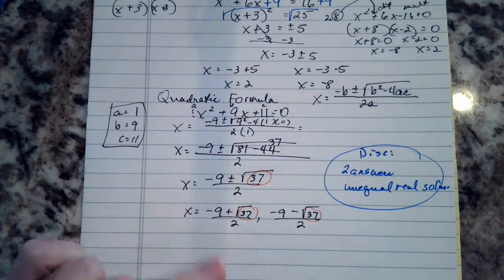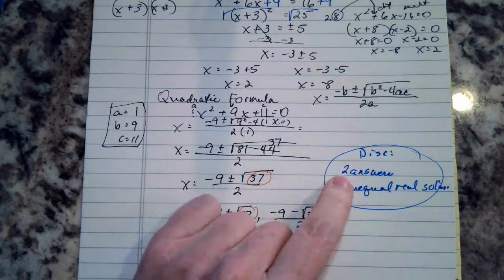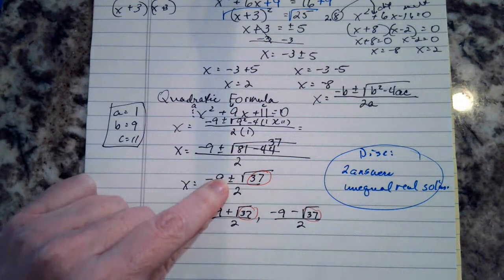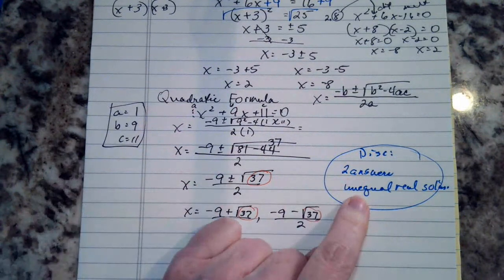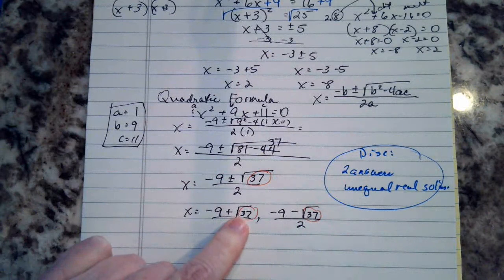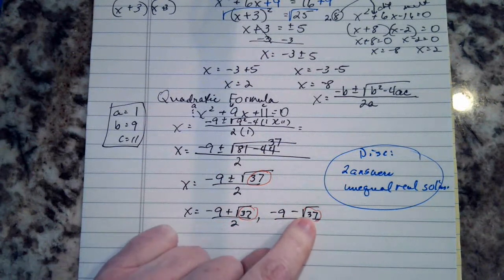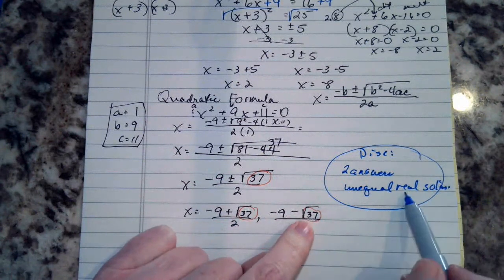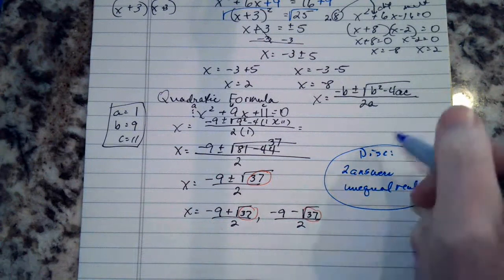But if we only wanted to know, so what kind of answers are we going to come up with? We would know we'd get 2 because it says plus or minus. And we'd know they'd be unequal to each other because a positive square root of 37 is different from a negative square root of 37. This is a positive 6 point and a little bit. This is a negative 6 point and a little bit. But they are real.